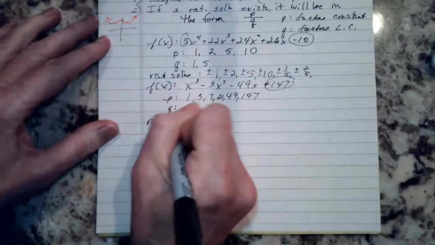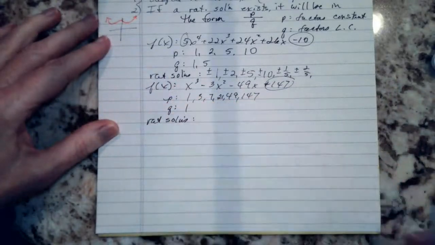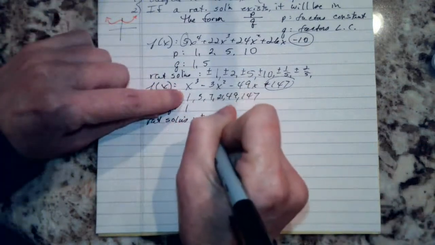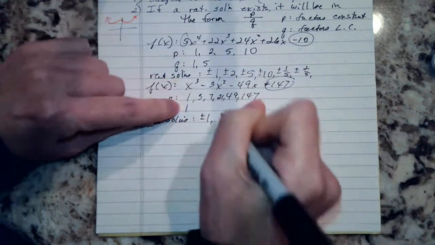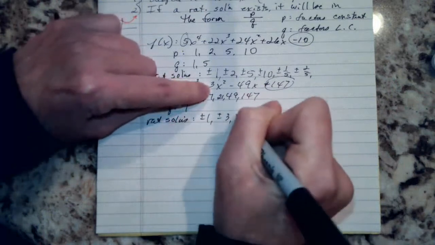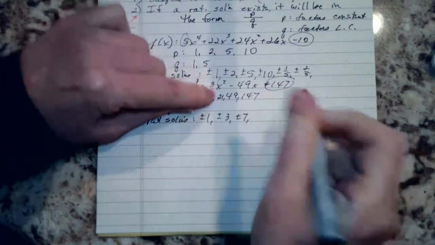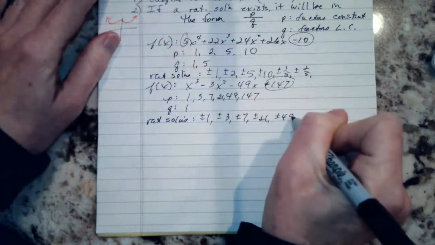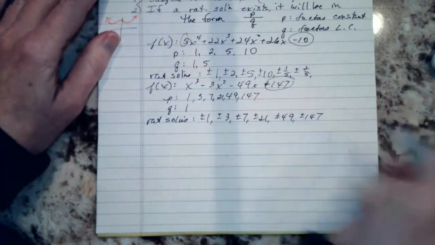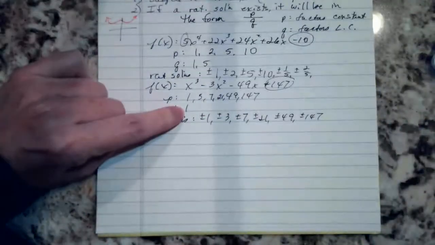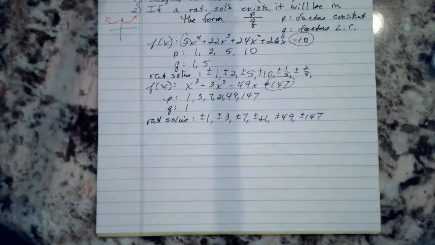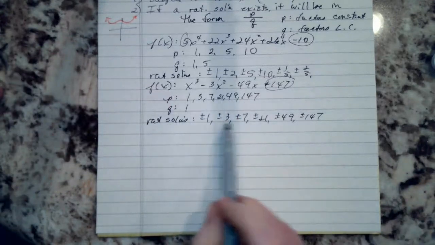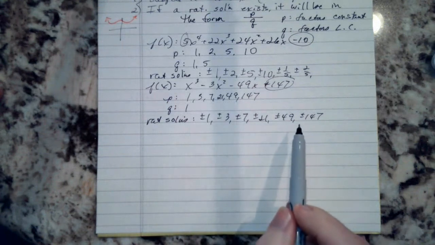So we know that the rational solutions for this problem, the only possibilities, the only numbers we need to test, will be 1 over 1, that's plus or minus 1, 3 over 1, 7 over 1, and you can see where we're going here, 21 over 1, plus or minus 49, and plus or minus 147. Q, being a 1, is the only denominator to test here. So it's just these whole numbers. So we have no fractions involved here.